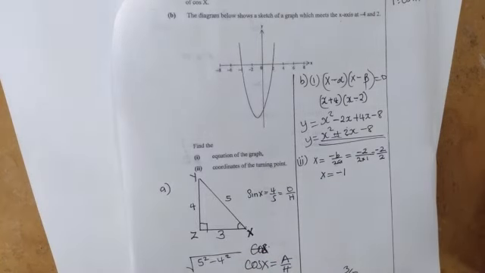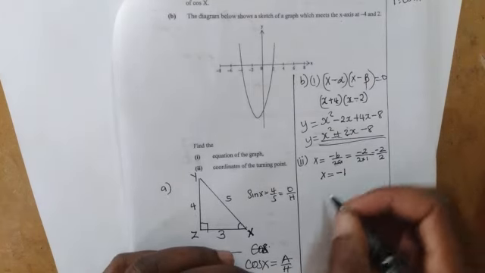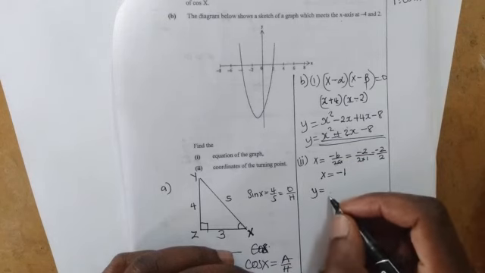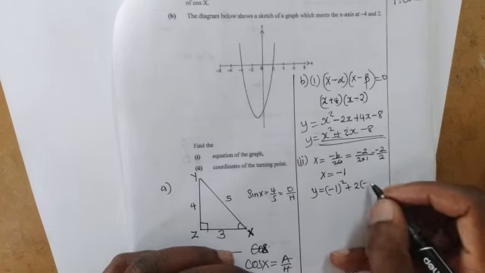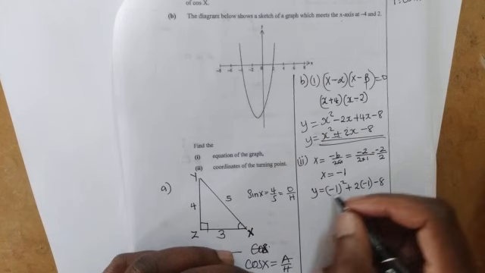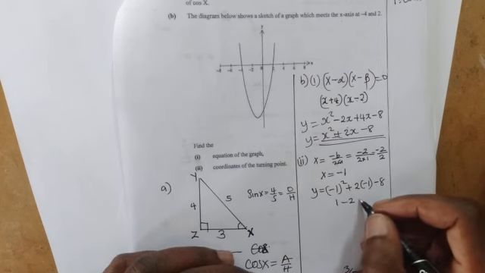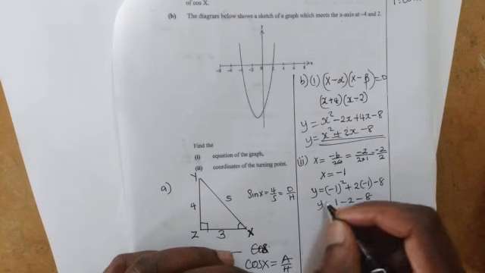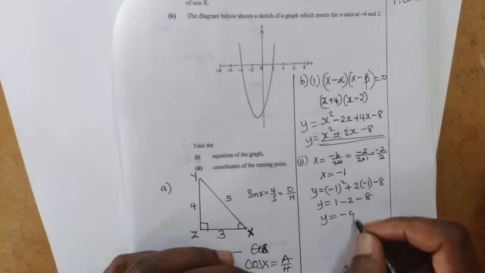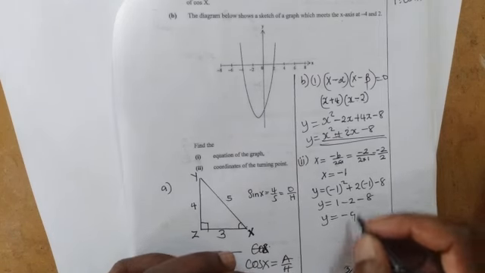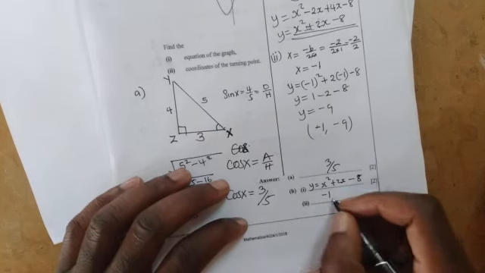To find the y coordinate, we need to go back here. Where there is x, we put negative 1. So negative 1 squared plus 2 times negative 1 minus 8. This is going to give us 1 minus 2 minus 8, and this is going to give us y is equal to negative 9. So the coordinates of the turning point is negative 1, negative 9.